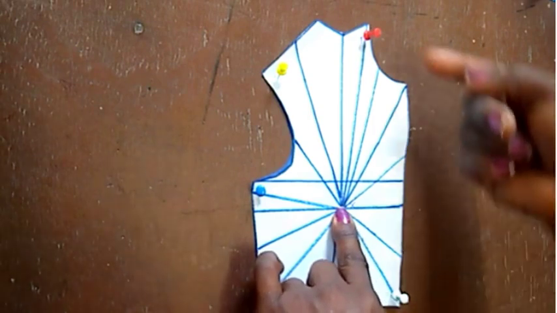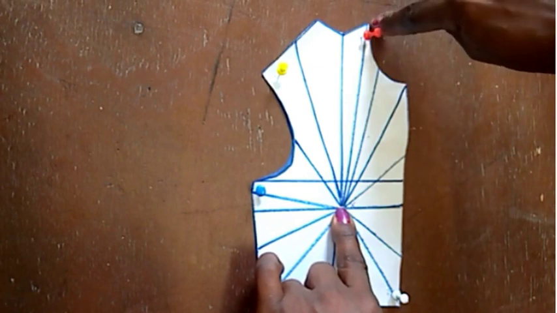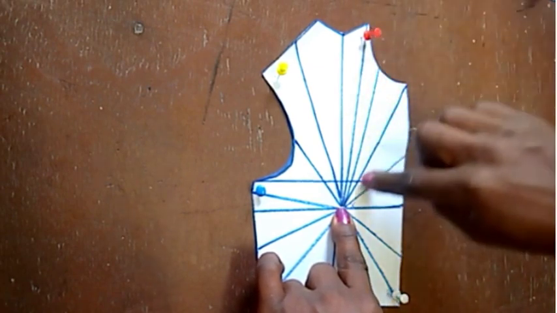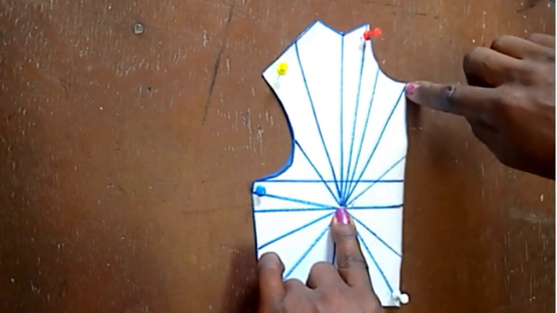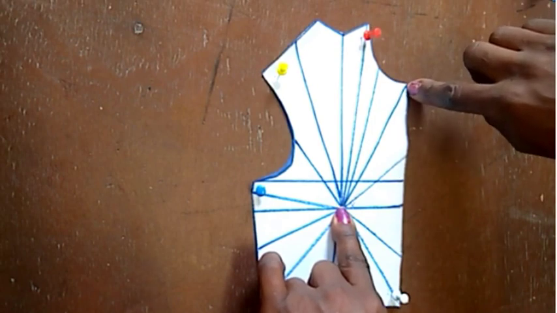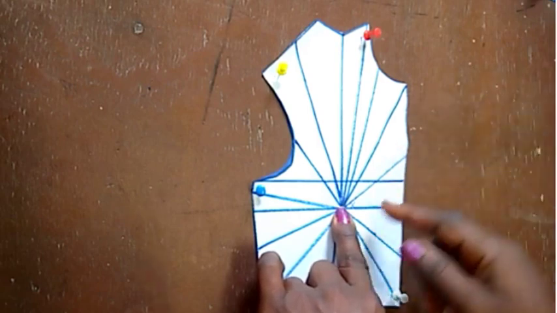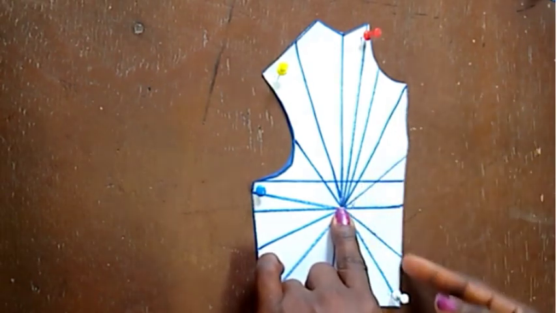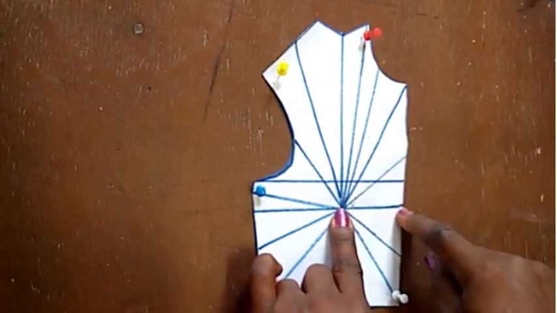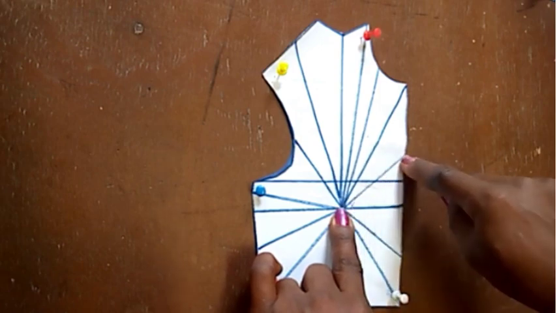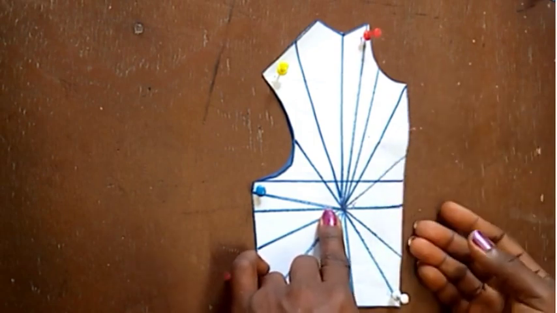For instance, your dart can be moved anywhere on the neckline. It can be moved to the neck point. You can move it to the mid neck point. You can also move it to the base of the neckline. These positions are all correct. Again, it can be moved anywhere around the center front. It can be moved to the bust line, above the bust line, and below the bust line at the center front.